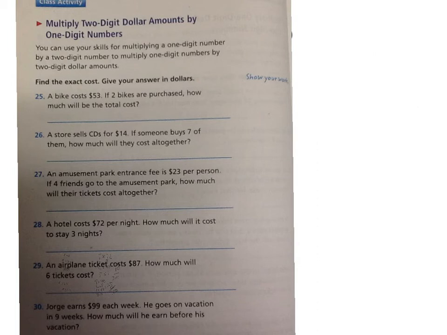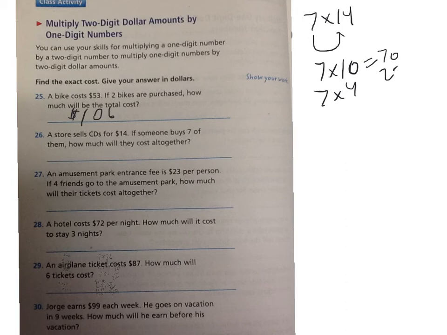All right. So next one is store sells CDs for $14. If someone buys 7 of them, how much do they cost together? So we're doing 7 times 14. Take 7 times the tens place. So there's 70. And 7 times the ones place, which are 4 of them, equals 28. 70 plus 28 equals 98. So we have $98 there.